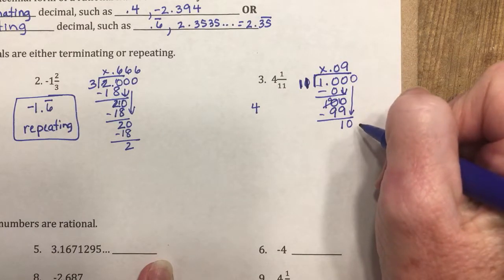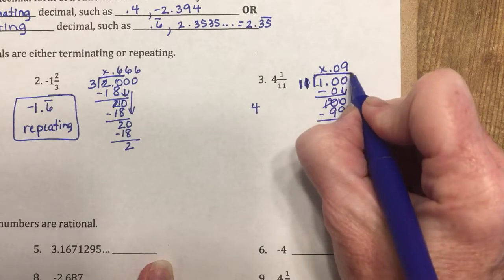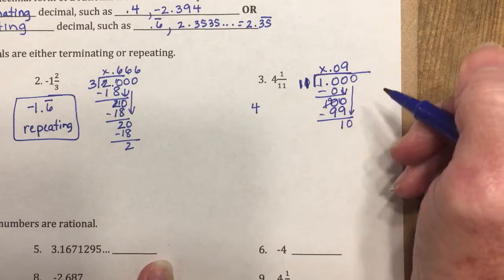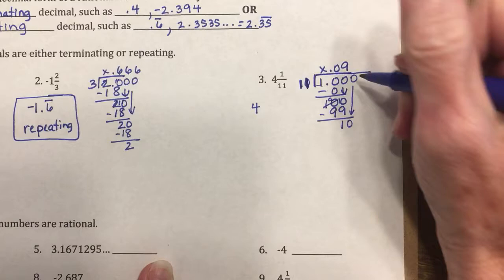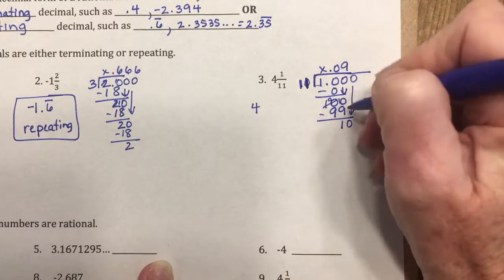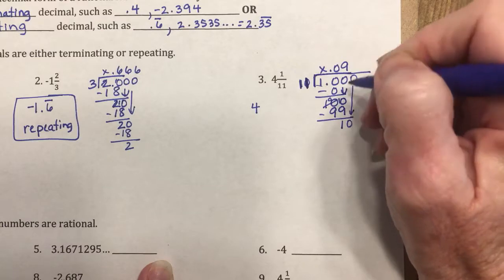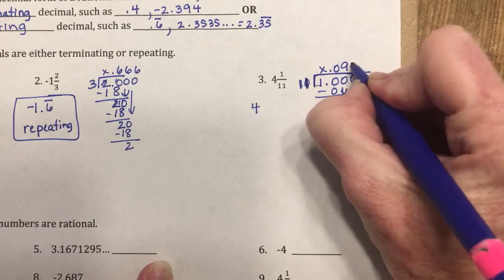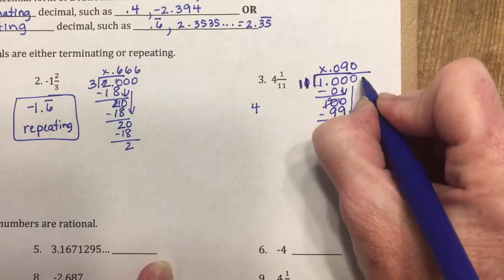11 won't go into 10. So what do we do? Well, a lot of times you would say, just bring down another 0. And you are going to bring down another 0. Before you bring down another 0, you have to put something here. Right? So 11 went into 10 how many times? 0 times. So you have to put a 0 here before you can bring down the next 0.